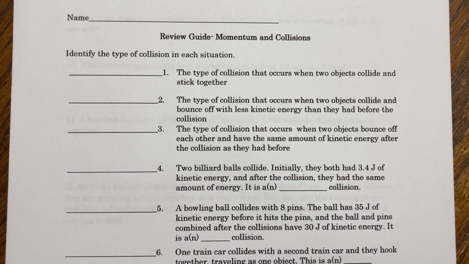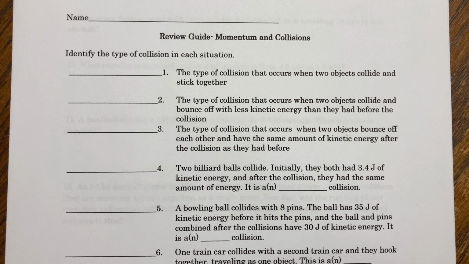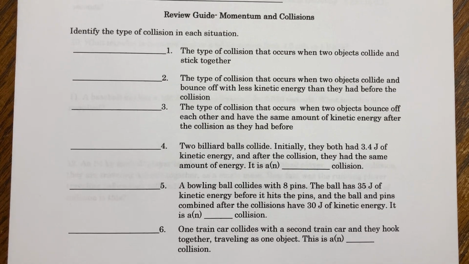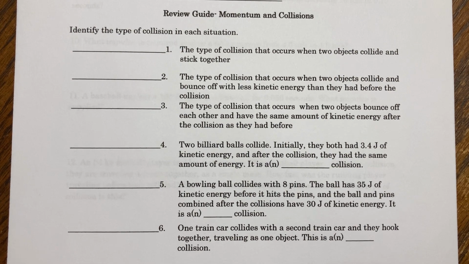We're going to start with the concept questions. Remember, we talked about three types of collisions. There is perfectly inelastic, which is when two things stick together after they collide. There is elastic, which means they bounce off of each other and they have the same amount of kinetic energy after the collision as they had before, which means kinetic energy was conserved. And then in between the two extremes, you have inelastic, which is if they bounce, but they lose some energy in the process. So first of all, we have the type of collision when they collide and stick together.